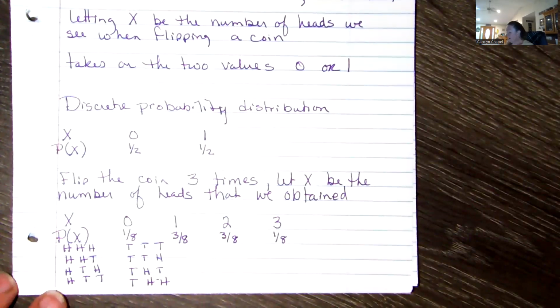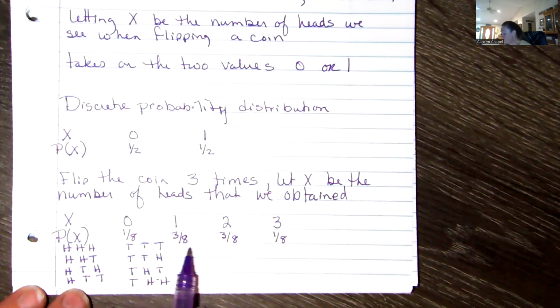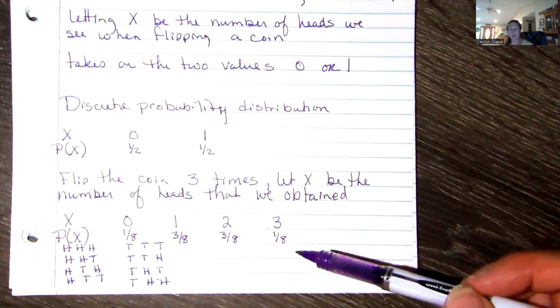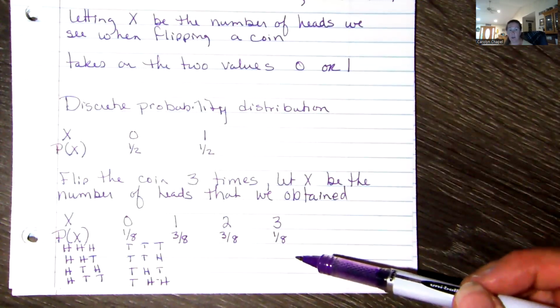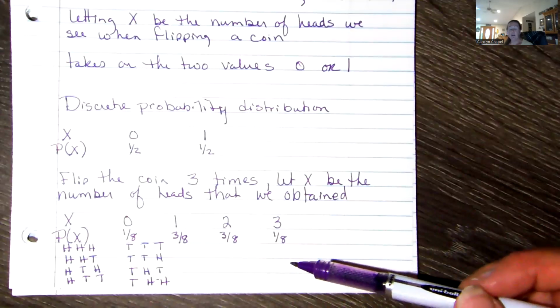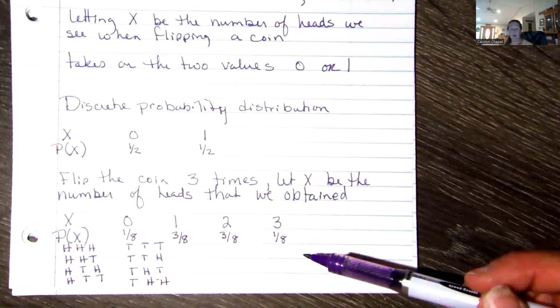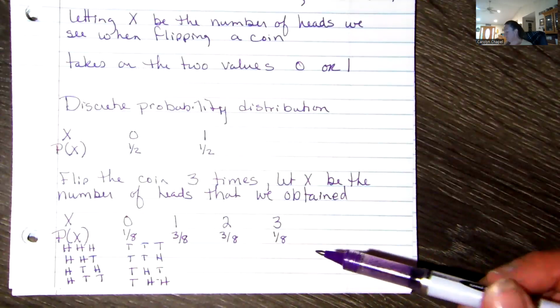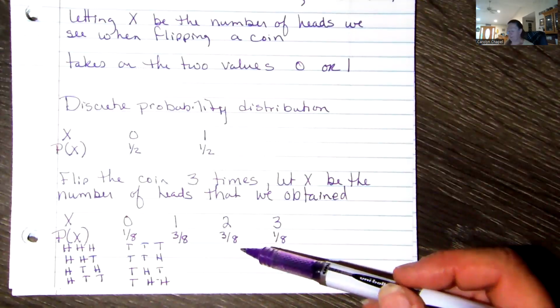You could have drawn a tree to calculate all of those pieces. We could have made probability trees. So there's a number of ways to come up with these final probabilities for all of those different outcomes. But once we have them, we have that information right at our fingertips. So if someone says, I flipped a coin 3 times, what's the probability I'm going to get 2 heads? You can say, well, that's 3/8.